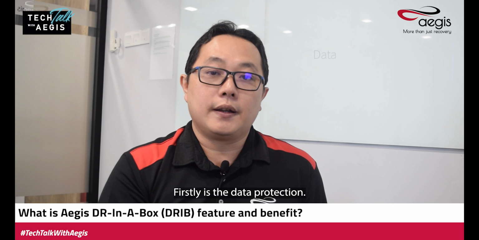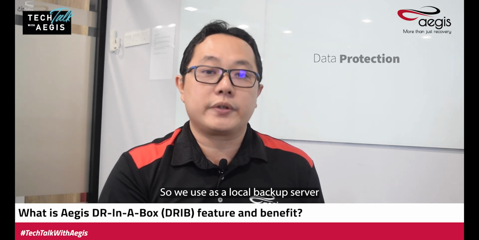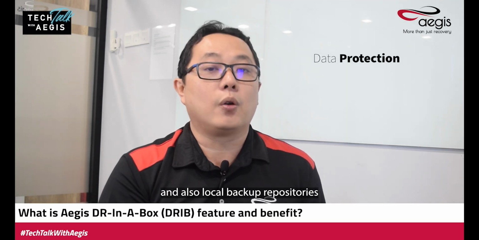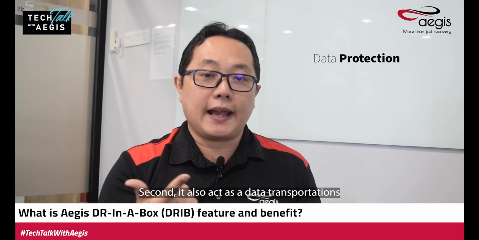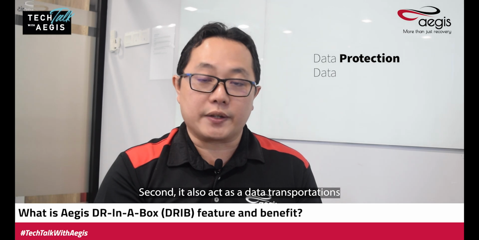Firstly is the data protection. It is used as a local backup server and also local backup repository to run the daily backup. Second, it also acts as data transportation. So we will transport or replicate your backup data over a secure connectivity to the Aegis data center.